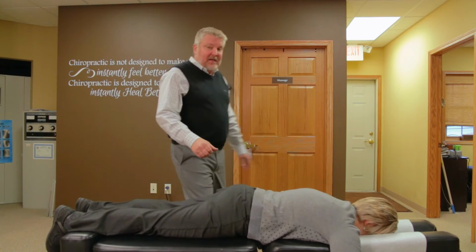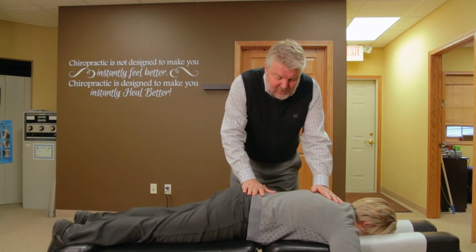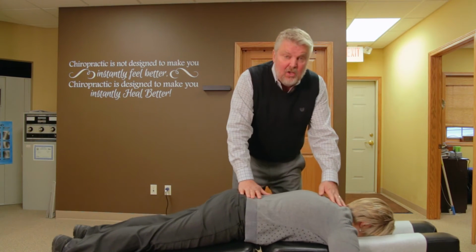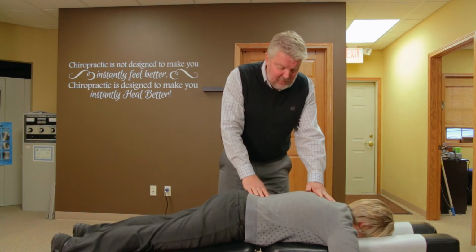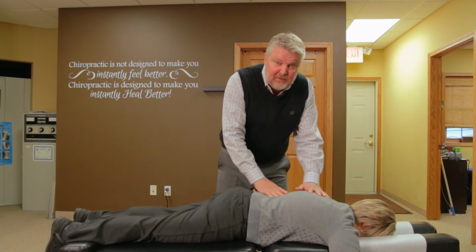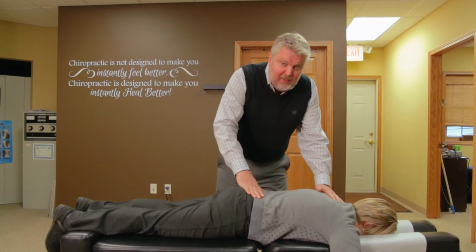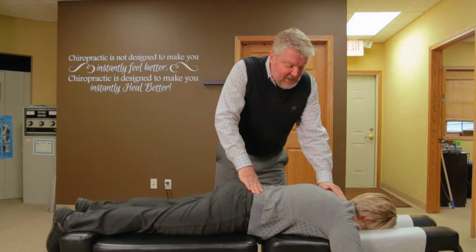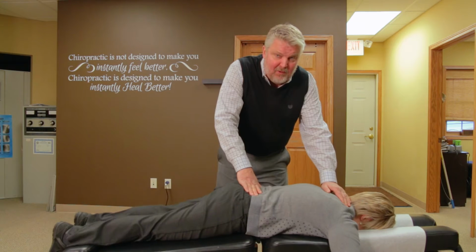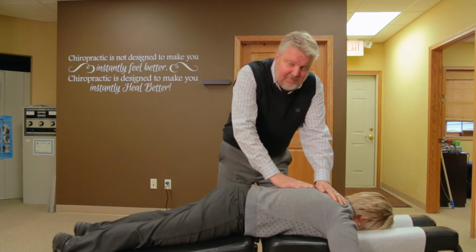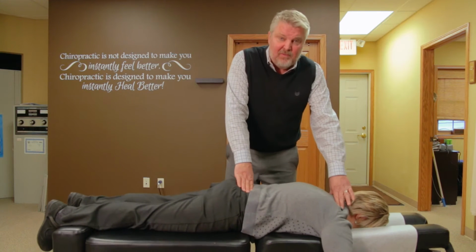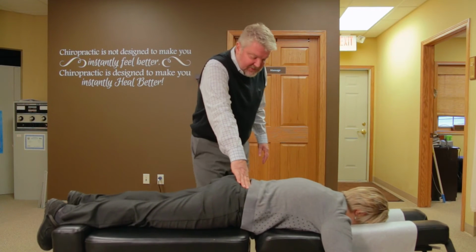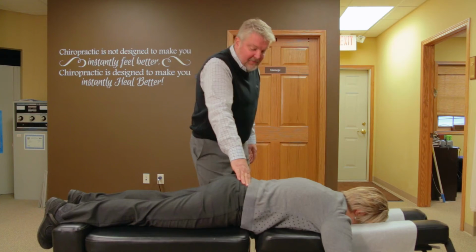So this is the technique, and as you can see, this is an absolutely fantastic technique for an older person. It's safe, it's gentle, I can work up the spine without worry. I have so much success with this table in treating elderly patients, I can't even describe it. This is a very simple technique. It's called the Leander technique, and it's absolutely fantastic.